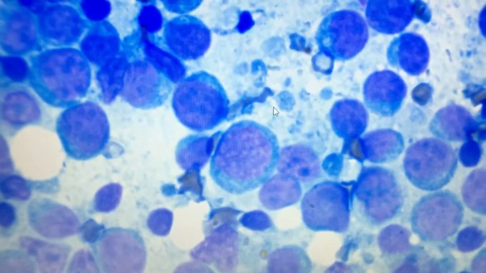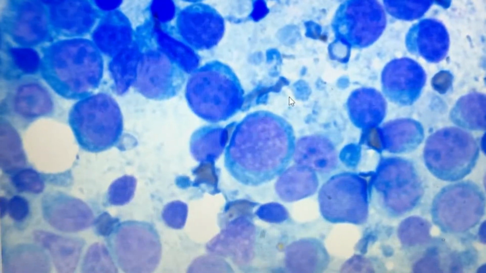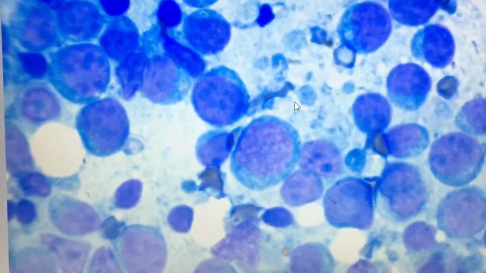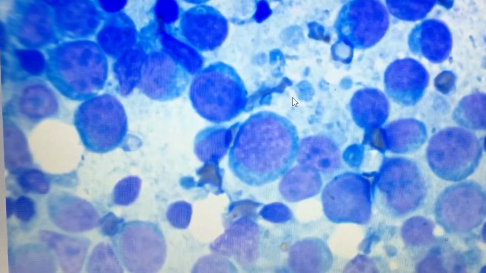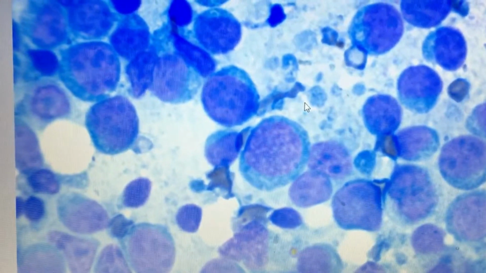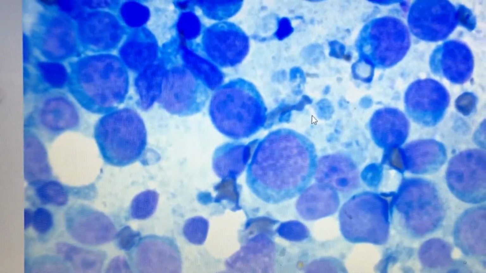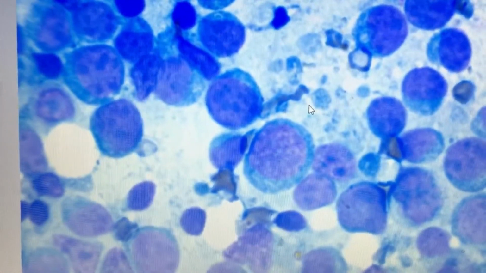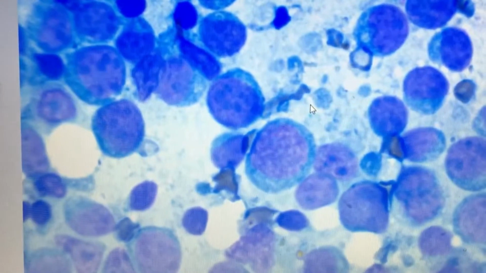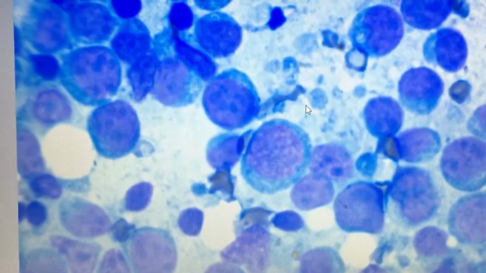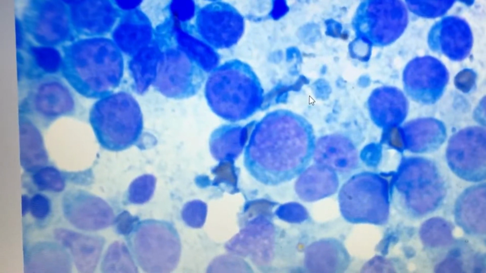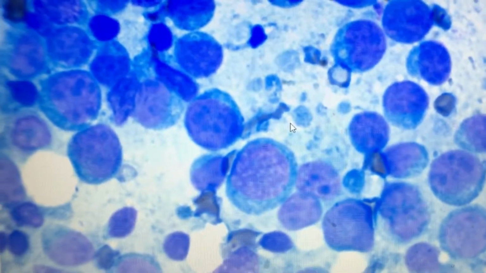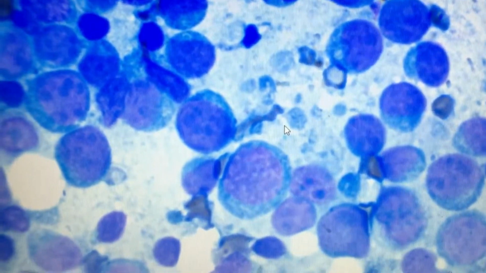So the grading depends upon 2 important things. One is mitotic index, which we saw previously. The second one is the size of the lymphocytes. If you predominantly see small lymphocytes, then it is called low grade. If you see predominance of medium to large lymphocytes in your cytological smear, then it can be graded as high grade.